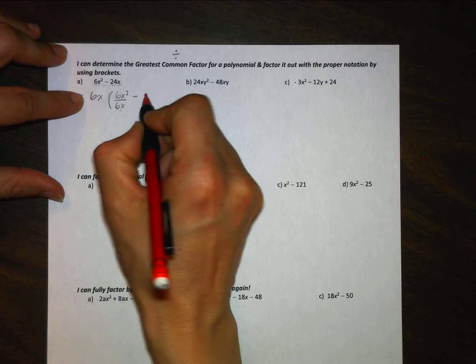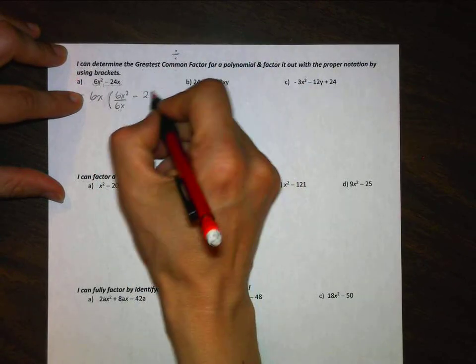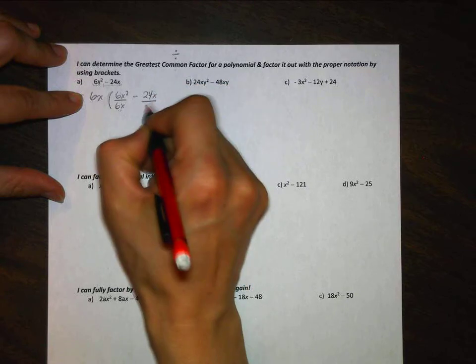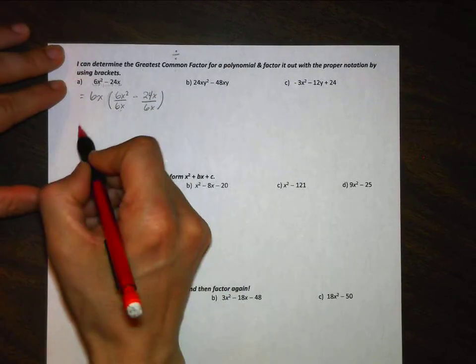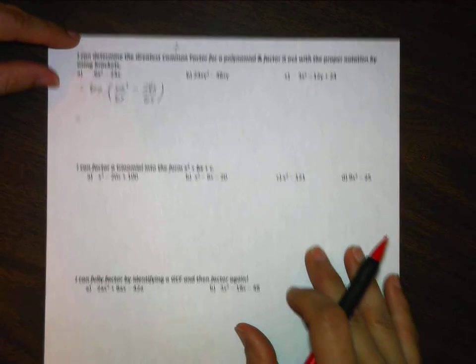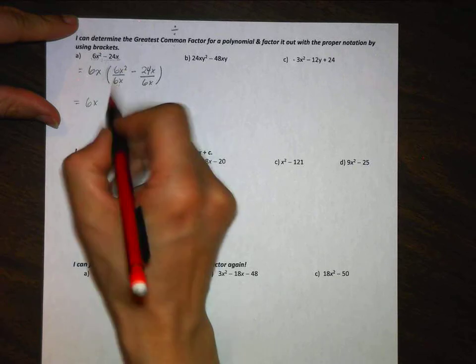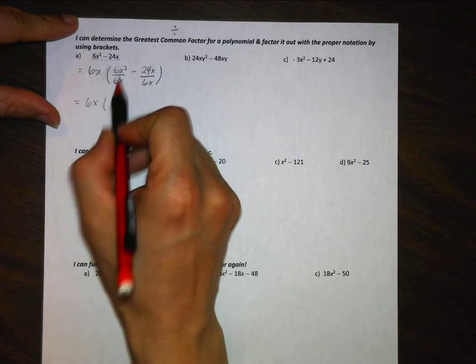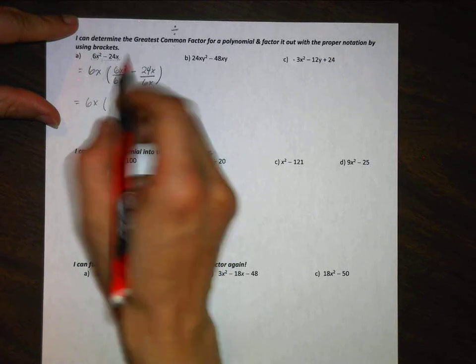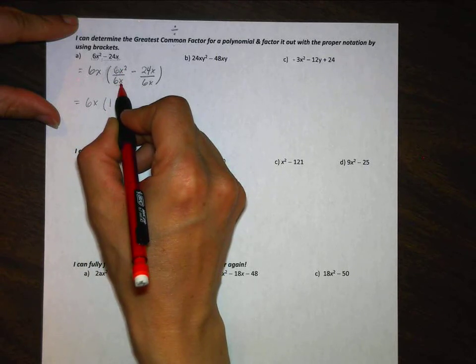I'm going to do the same thing here. Negative 24x. I'm going to divide by 6x. I know this is the long way, but you can do the shorter way when you get used to this. All right, so the 6x out in front, I chose to divide that out. So now I'm going to divide it out of this. 6 divided by 6 is 1, and x squared divided by x, that's only x.